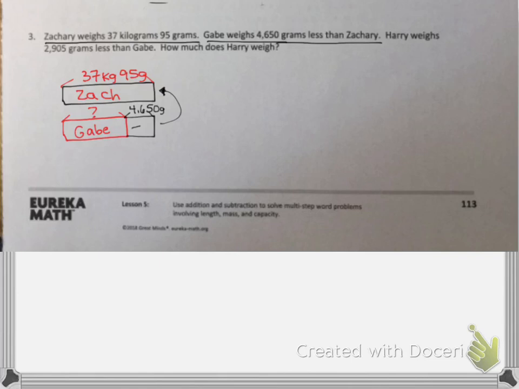Awesome. So, let's continue. Harry weighs 2,905 grams less than Gabe. Dang. So he weighs even less. So, is that Harry? Yes, Harry. So we don't even know Harry's amount yet.